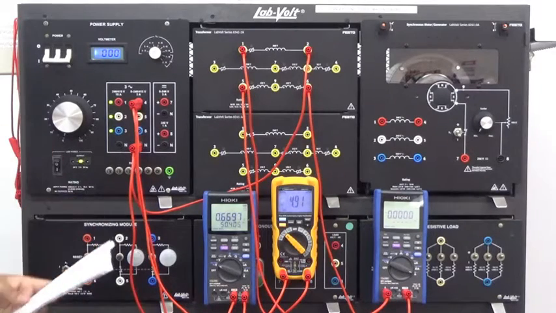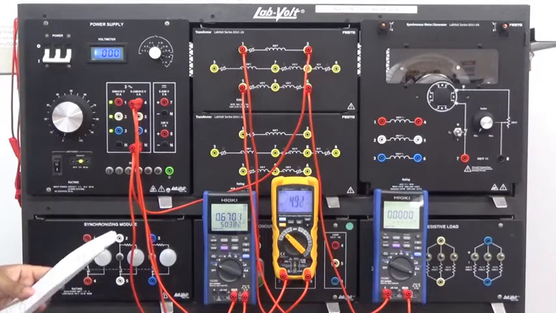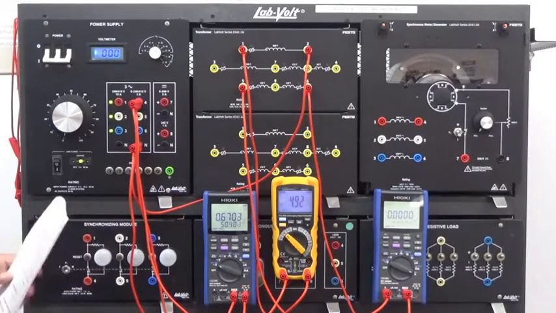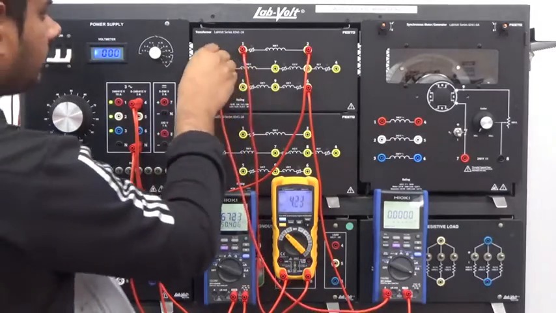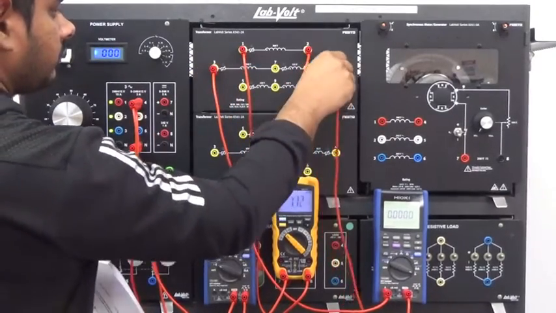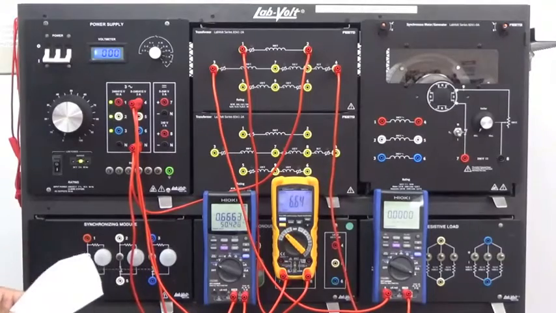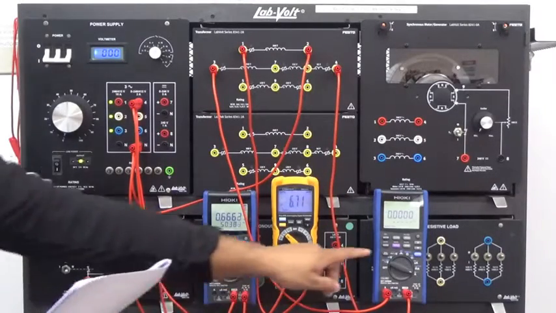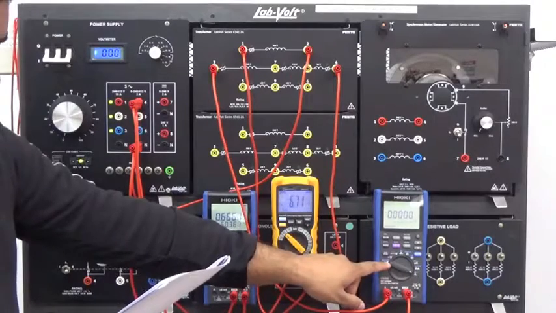Now the same thing we will do, but the current meter will be connected to winding 3 to 4. Now this meter will read I3.